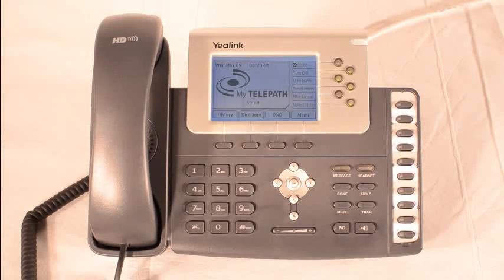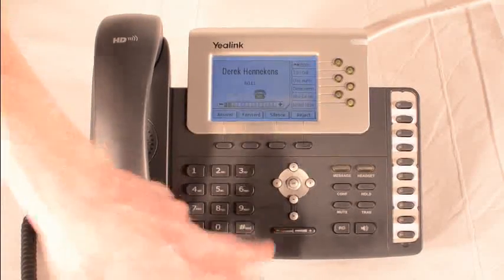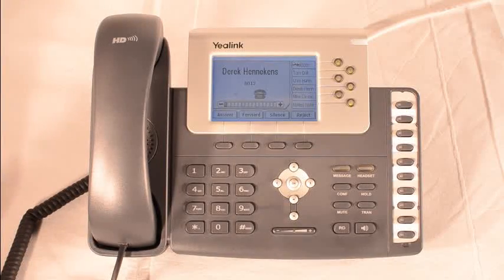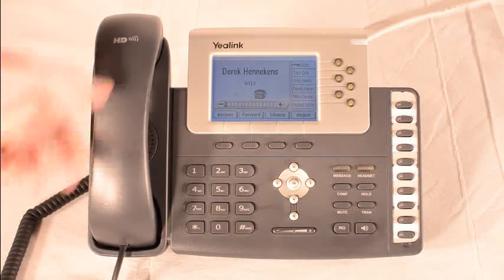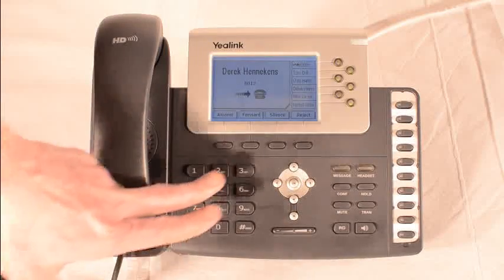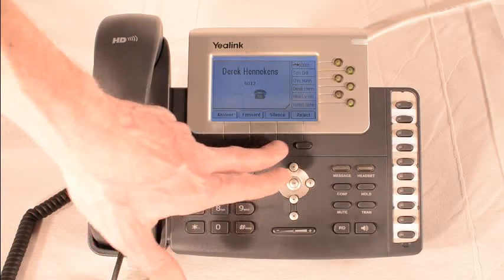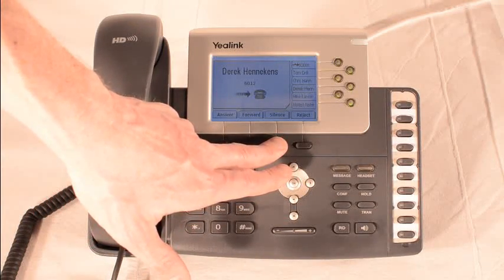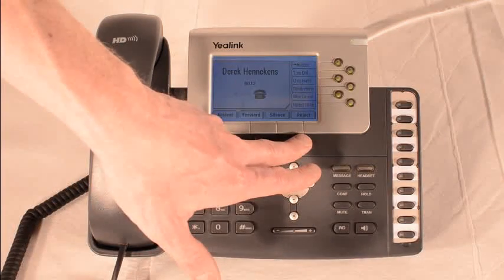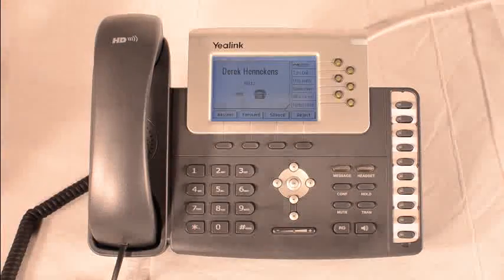To answer a call, here we have a ringing call. I will turn down the volume of my ringer. You have several options. You can answer the call by lifting the headset or hitting the answer key. You also have the option of pressing the silence button, which will mute the incoming call, or the reject button, which will make your phone stop ringing and send the call to voicemail.